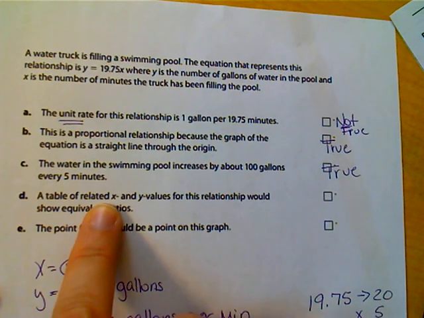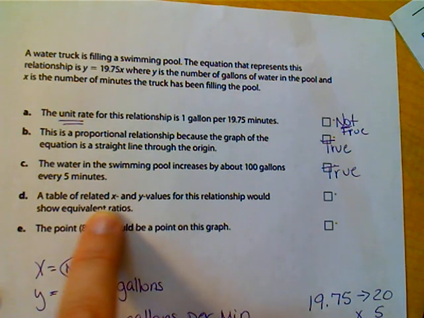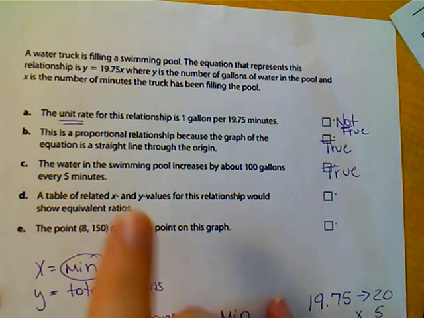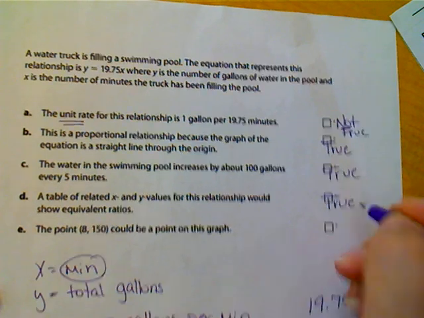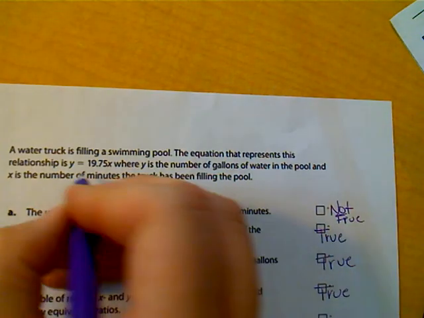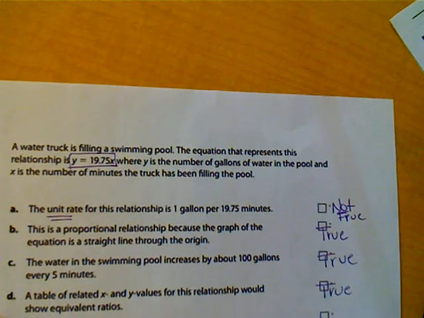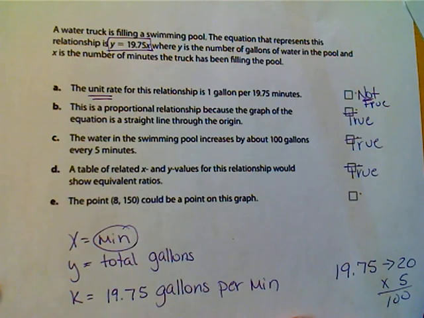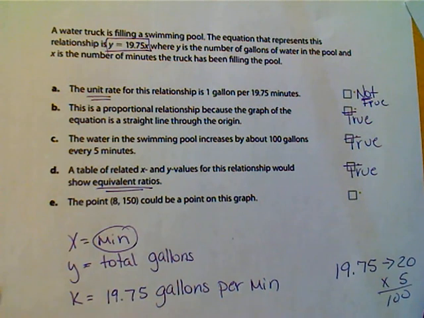A table relating x and y values for this relationship would show equivalent ratios. Is that true or false? It's true, because this is our proportional relationship, right? Wait. What's it asking though? Equivalent. How can we find out if something's equivalent?